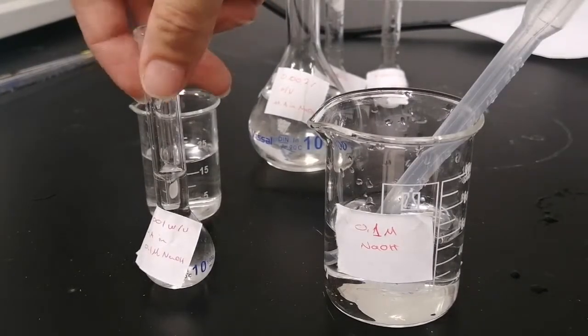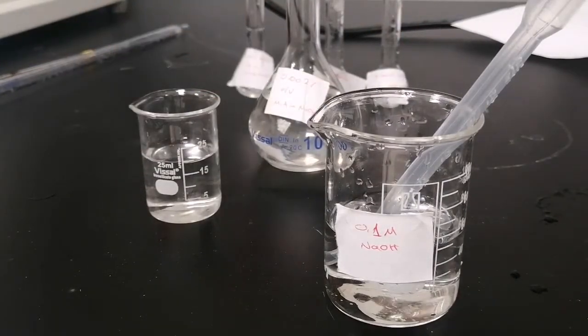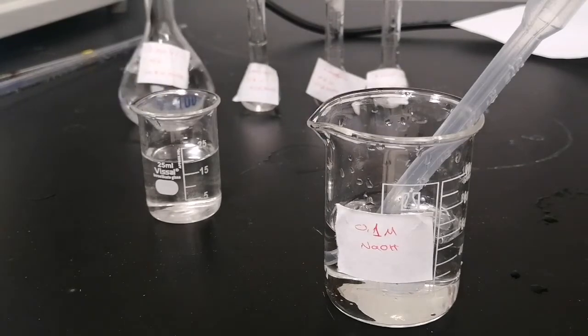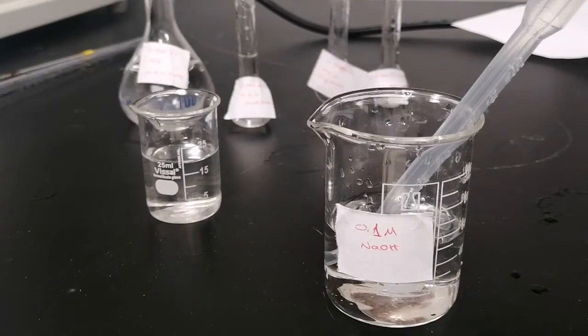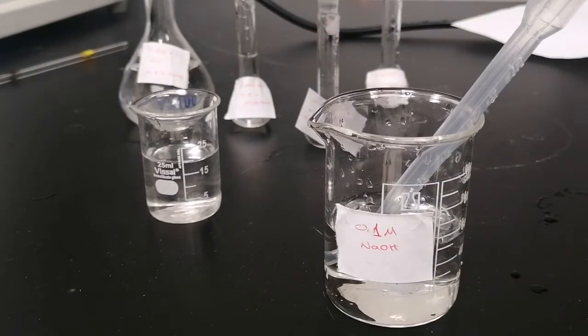Okay, we finished the second calibration solution. This is the first one, the stock one, and this is the second one. The third one we will draw from the stock solution 2.5 ml of the stock, and we will add NaOH 0.1 molar up to 10 ml.